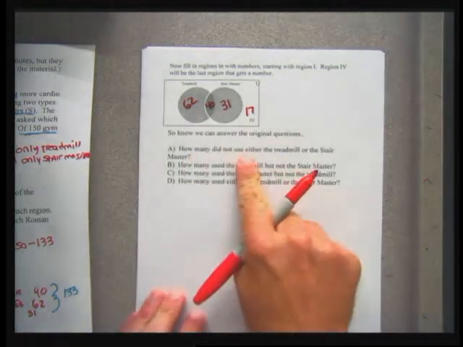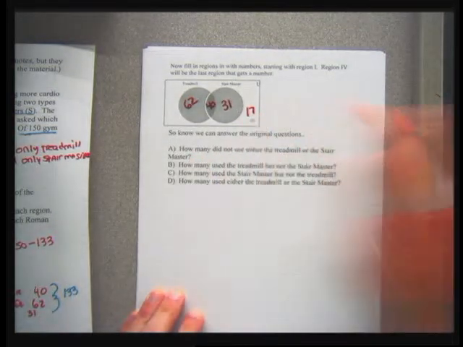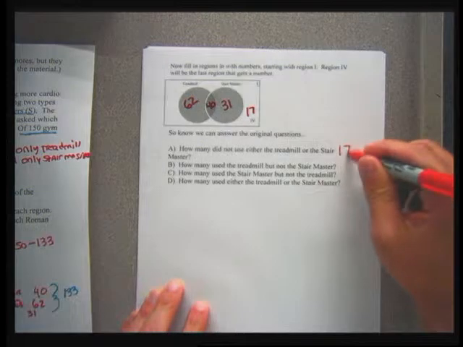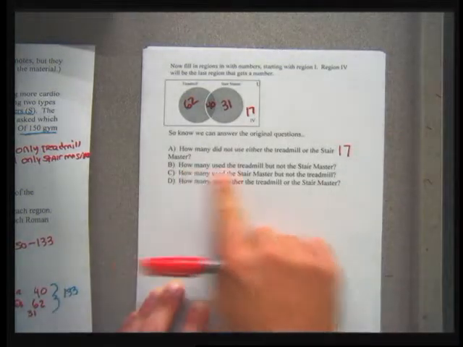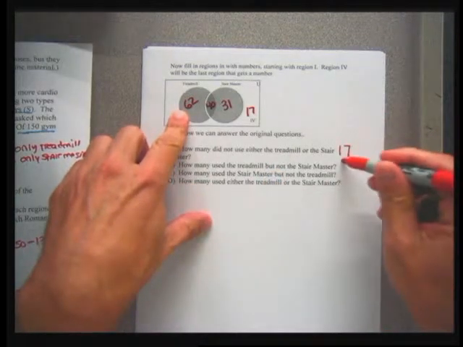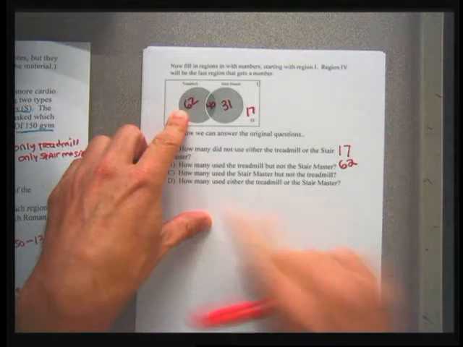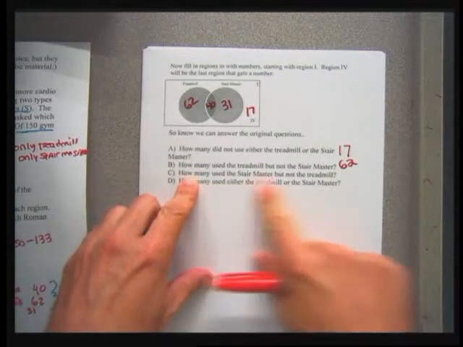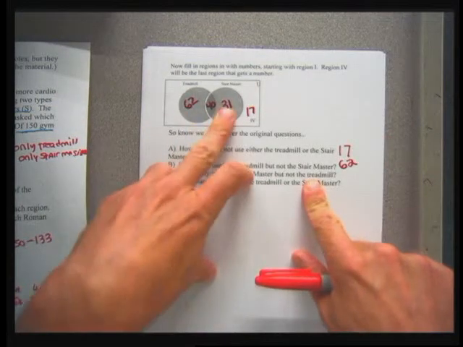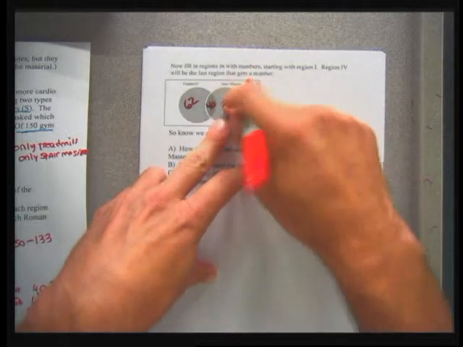Now I'm going to answer the question, how many didn't use either the treadmill or the Stairmaster? That's these 17 out there. There are 17 people that didn't use either. How many people use the treadmill but not the Stairmaster? That's those 62. I've basically answered these questions as I developed the Venn diagram. How many use the Stairmaster but not the treadmill? That's the 31 people that are in this region of the Venn diagram.